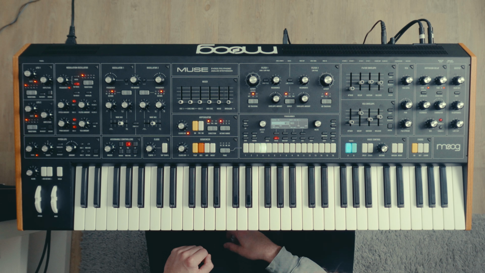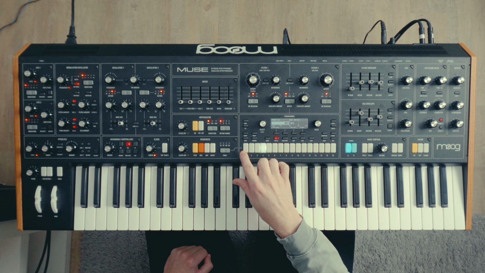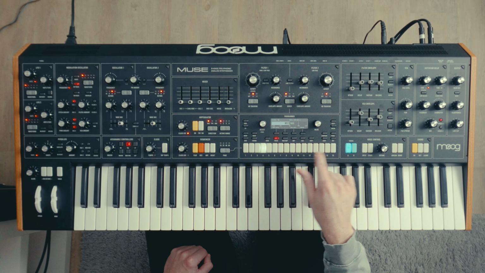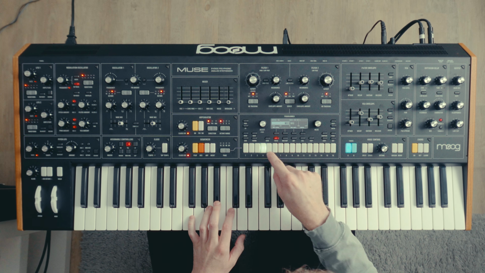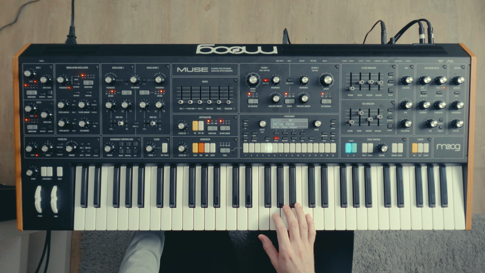And obviously filter envelope and VCA envelope. Here these old school type preset management knobs that are super vintage, but of course you have much more than 16 slots, it's just a neat optical touch. And then arpeggiator and sequencer. But now let's initialize the patch and start from scratch.